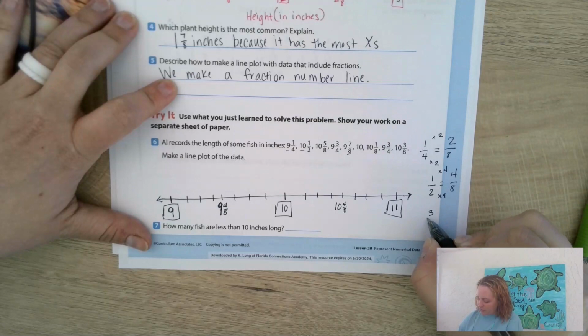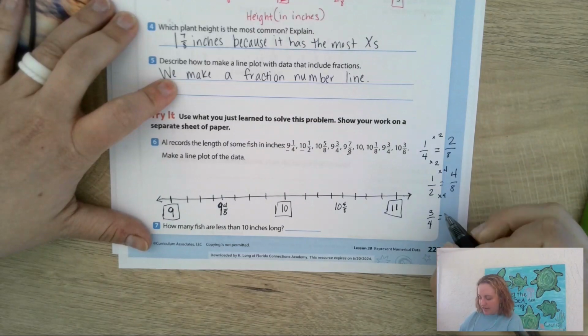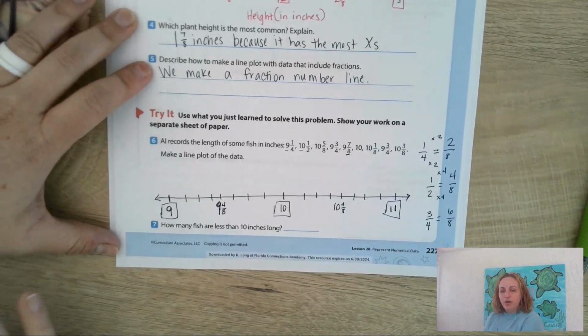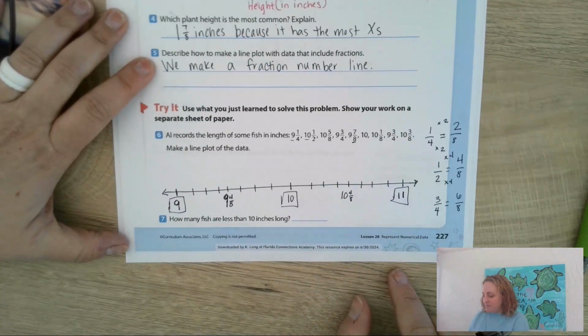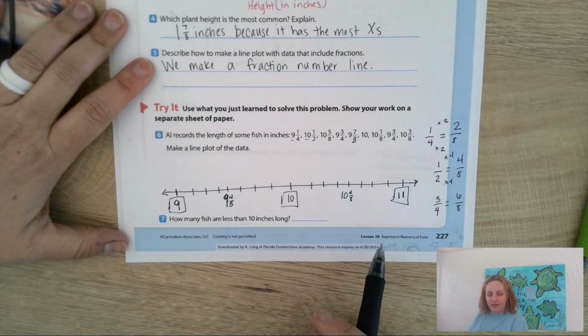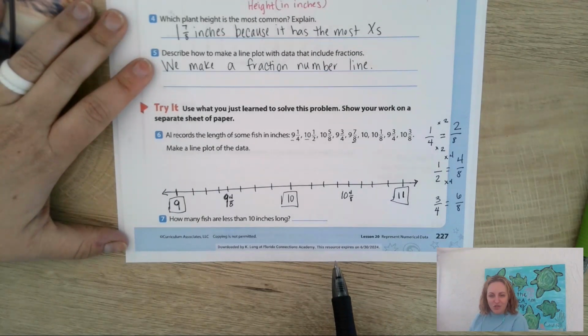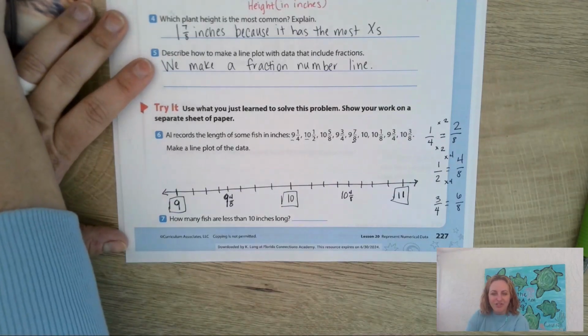And 3/4 is the same thing as 6/8, which we found up at the top. Okay, so go ahead, pause the video, and make your line plot. After you have finished with that, come back and join me and see if your line plot matches mine. All right, so go ahead and pause your video right now.